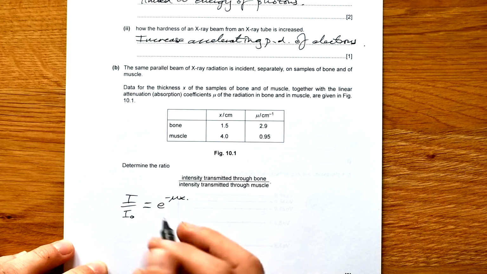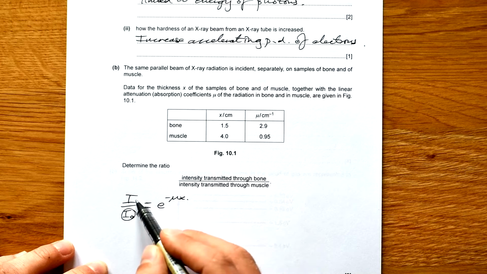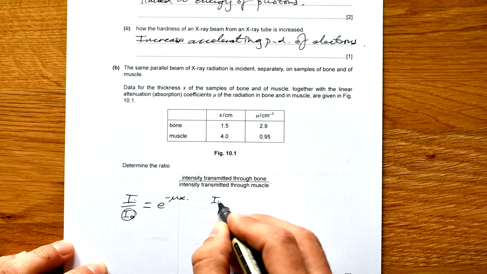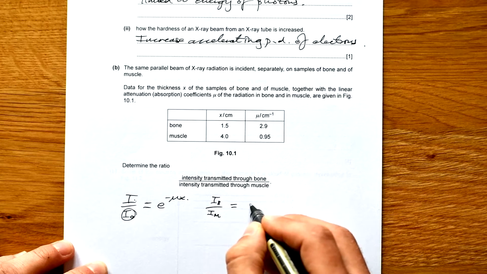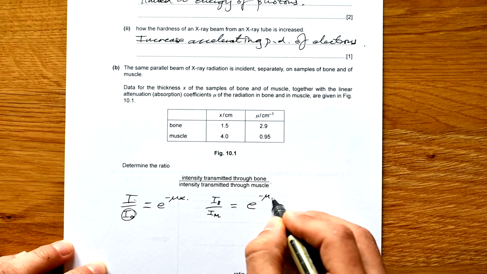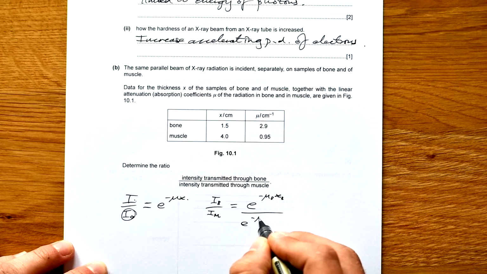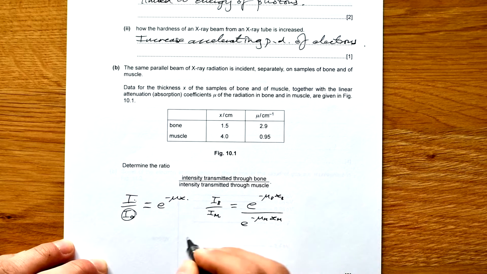So if it's the same beam, then this stays the same. So we're looking for intensity over intensity. So I bone over I muscle is equal to e to the minus mu of bone times the thickness of the bone divided by e to the minus mu of the muscle times x of muscle.